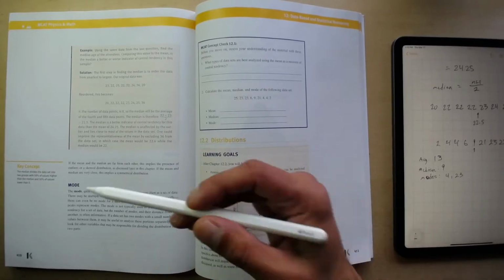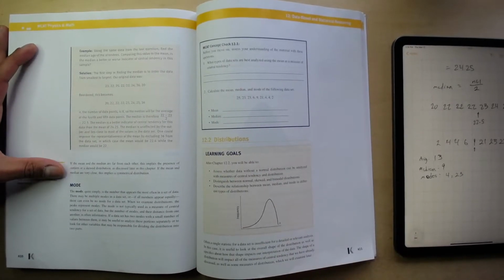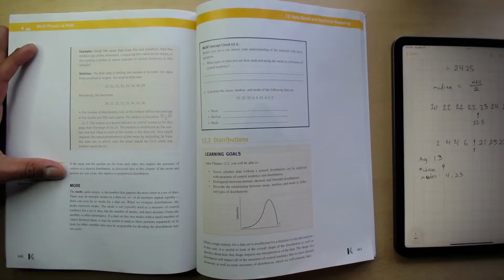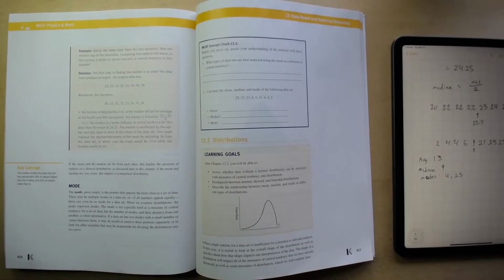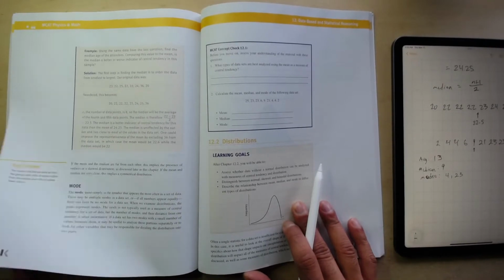Anyways, if the mean and the median are far from each other, this implies the presence of outliers or a skewed distribution. As discussed later in the chapter, if the mean and median are very close, this implies a symmetrical distribution. All right, mode. Oh wait, we already did this, right?